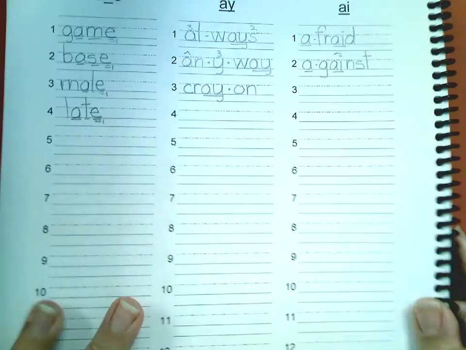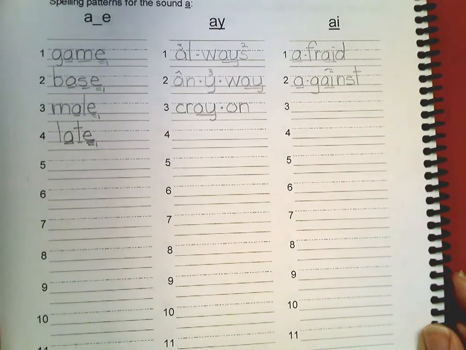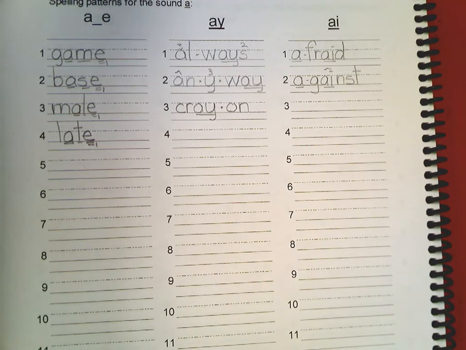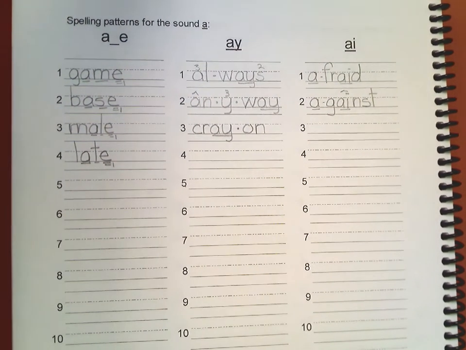Class, we are ready to put our words in our notebook. We are going to start all the way in the back on page 76 and 77. Go ahead and find 76 and 77. Pause the video till you're there.